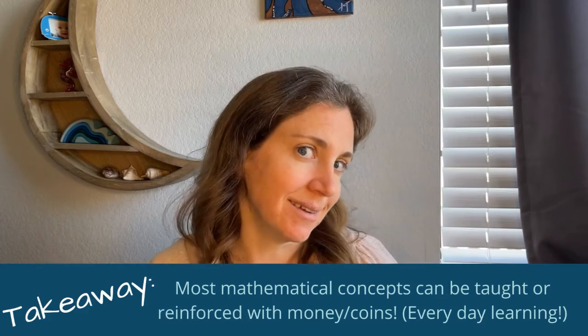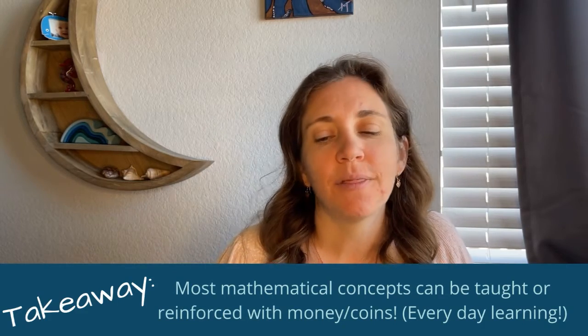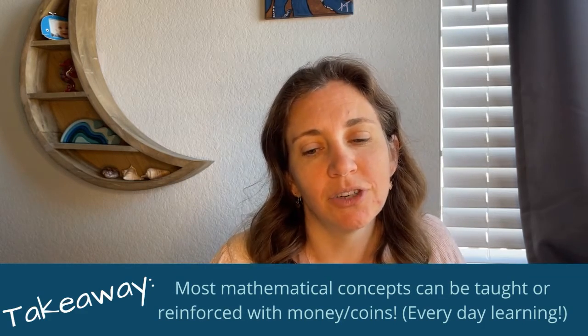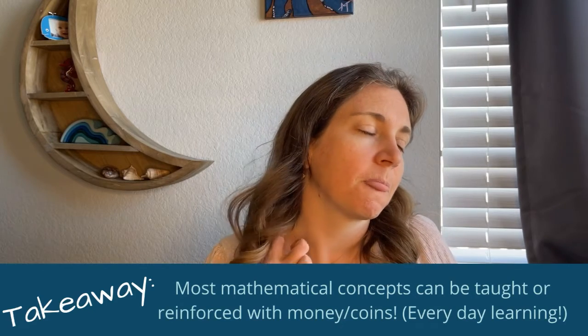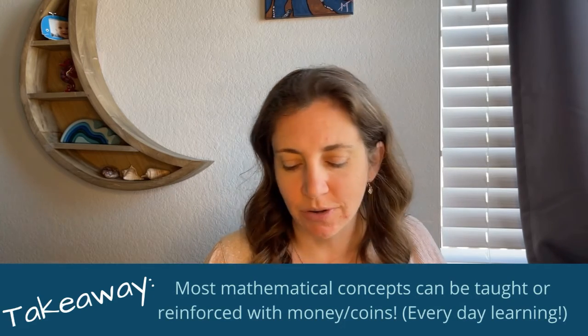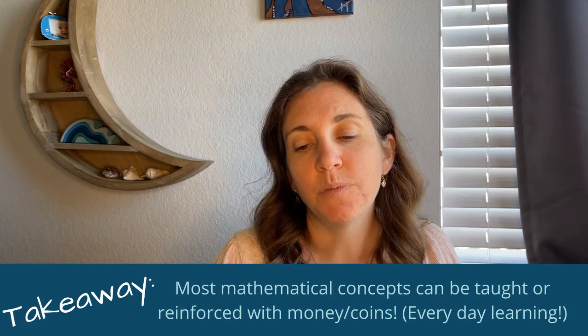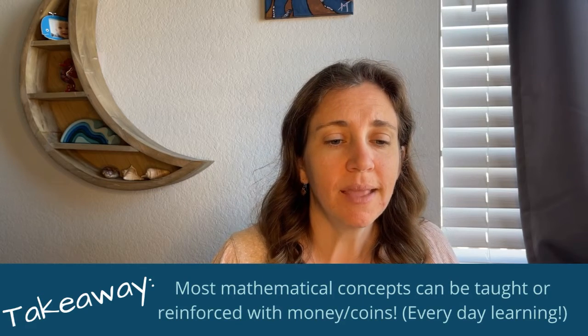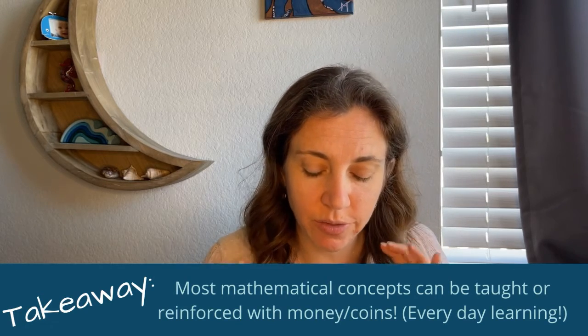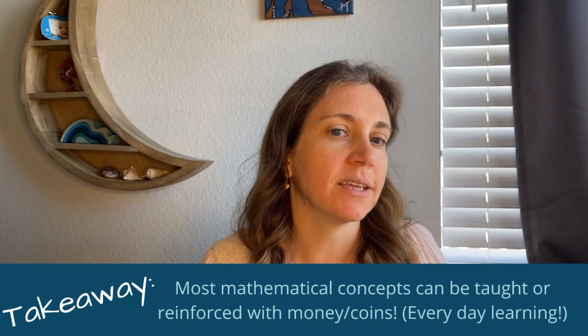One idea is that maybe there's like a little jar or something that you have, or a plate or bowl, whatever, and you put some coins in it. And if they can count those coins and tell you the value in there, then they get to keep it.